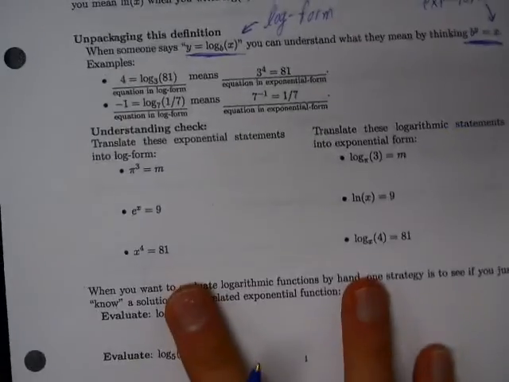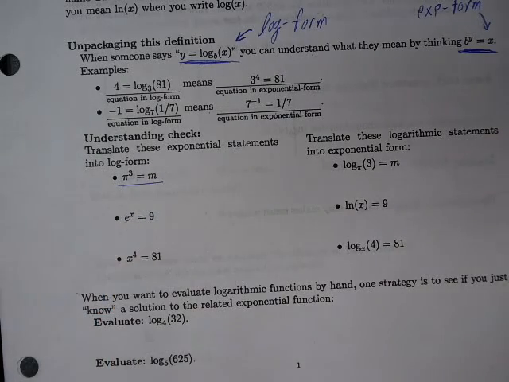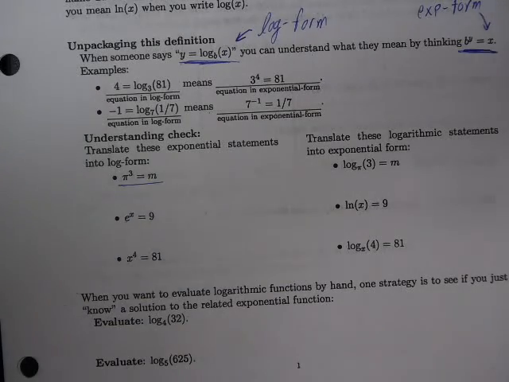Let's see some quick examples. Here's an equation that's in exponential form: pi cubed is equal to m. You know what? I think I want some persistence on the board. So let's try to translate between forms.